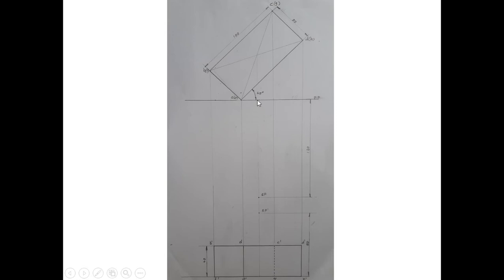Then it is given that the station point is 120 mm in front of the picture plane. So from top view, this is the picture plane, and you mark 120 mm from here to here. So that is the top view of the station point. And to mark the front view of the station point, you mark 80 mm above the ground line, because it is given that the station point is 80 mm above the ground plane. So this distance is 80 mm.